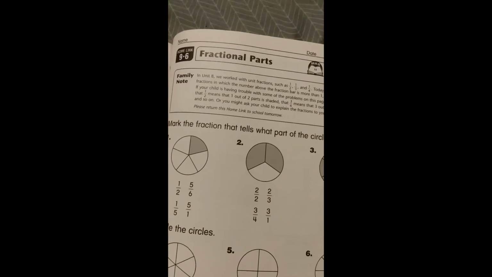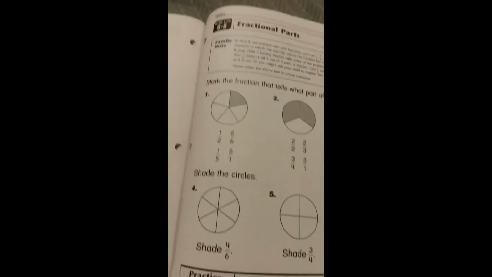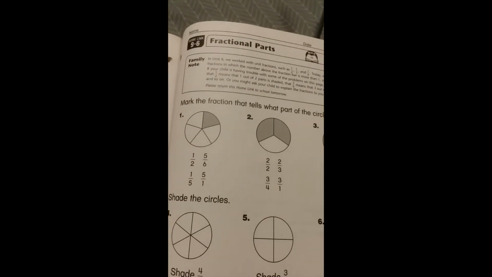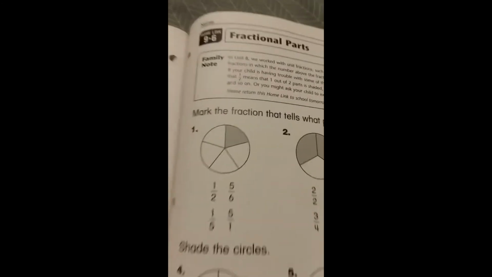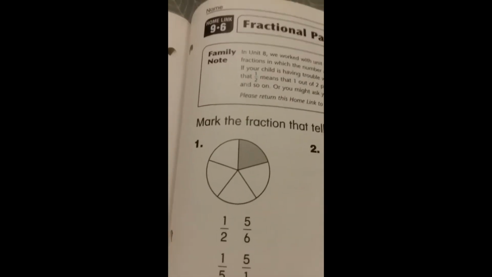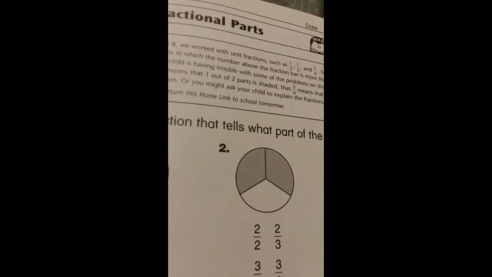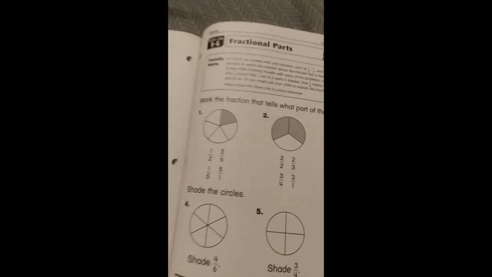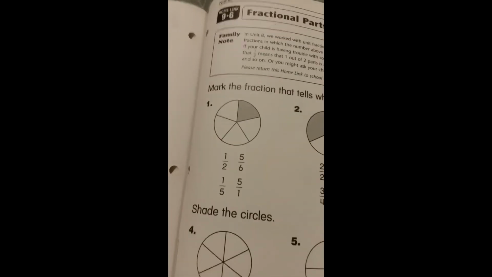We're not going to school tomorrow, right? Yeah. Okay. So you read this sentence right here, Marseille, that says mark. You see that top line above number 1 where it says mark? Oh, yes. Read this. Mark the fraction that tells what part of the circle is shaded. Good job. So we're going to tell what part of the fraction tells what is shaded.